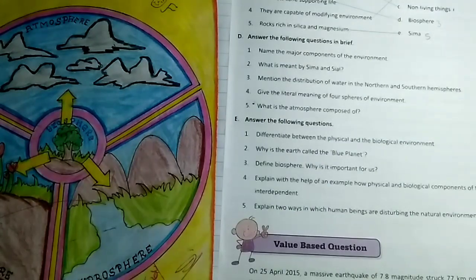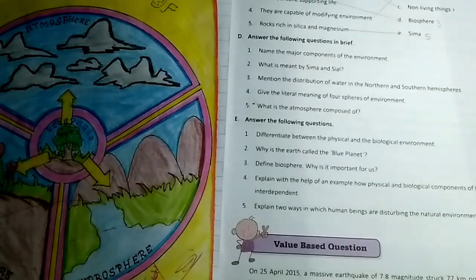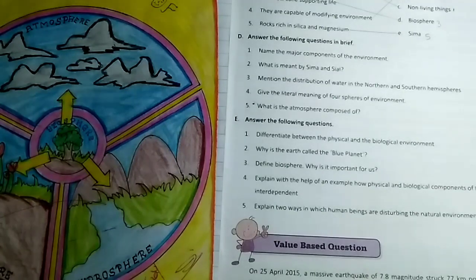Next question is explain with the help of an example how physical and biological component of environment are interdependent. When I was teaching, then I had explained it with the help of example. Once again listen, biological component and physical component both are interdependent. Really, both are interdependent because if physical environment will change, then automatically the biological environment will change, or when biological environment will change in themselves, then automatically physical environment will change.